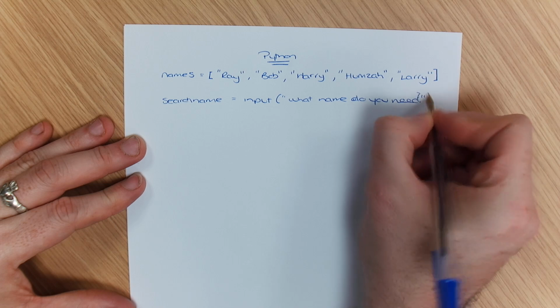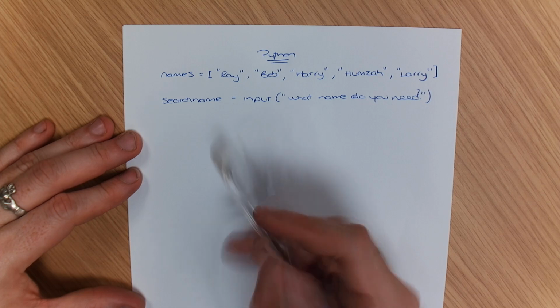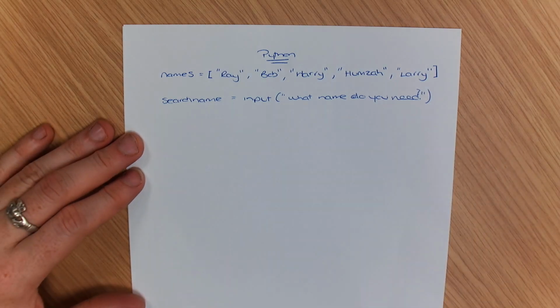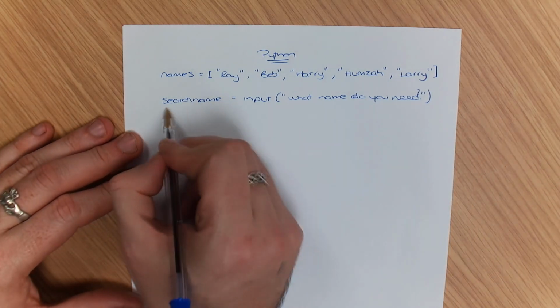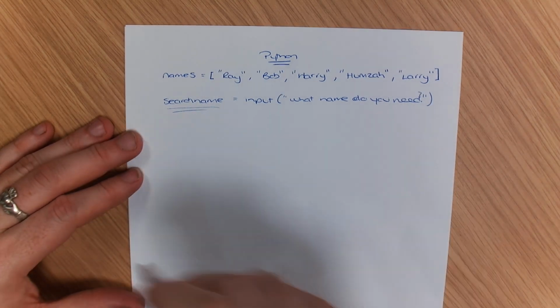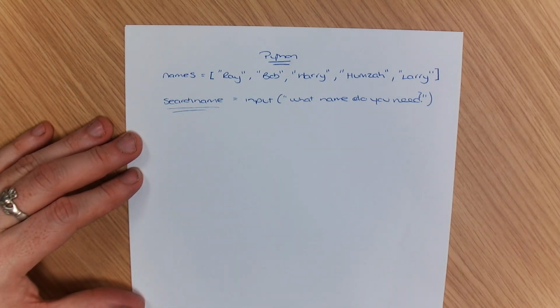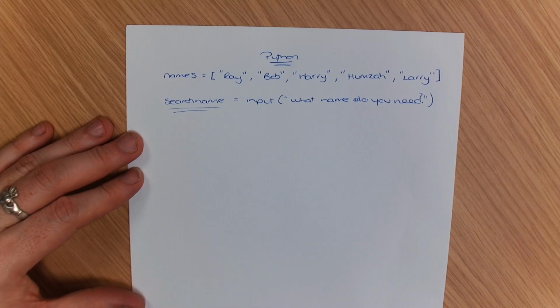Alright, so now what would happen there in Python is if I typed in the name Hamza, that search name now would be called Hamza. Now, what I want to do is iterate through this list. I'm going to show you two different ways of doing this. The first way is I might do a for loop.